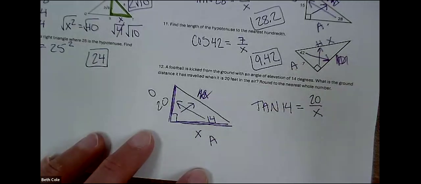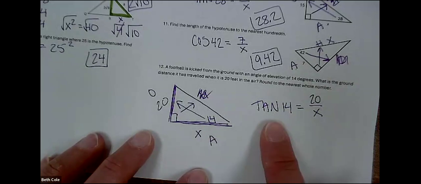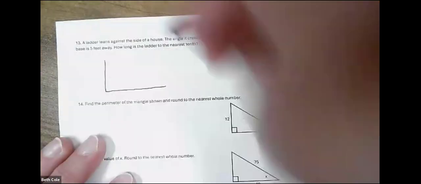For the sake of time, could you type that in the calculator? Yes. You would have y equals tangent 14 and y equals 20 over x, and you click the intersection. Okay. Because again, I'd kind of like to be able to finish this, and we have 20 minutes, so I think we can do it. All right, again, go ahead and draw a triangle.